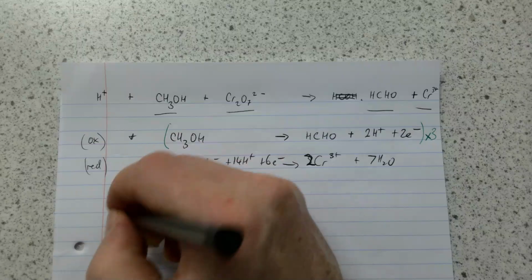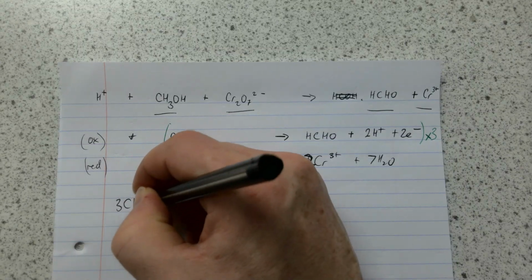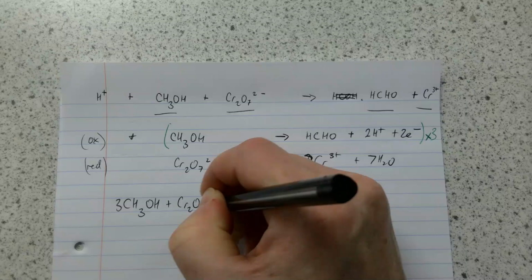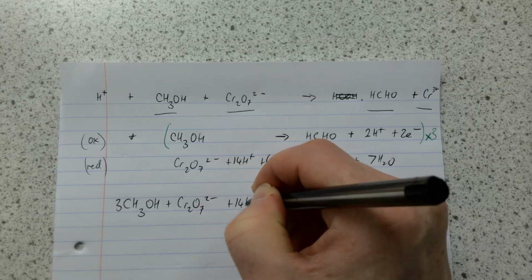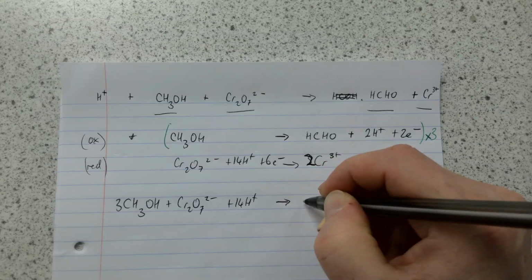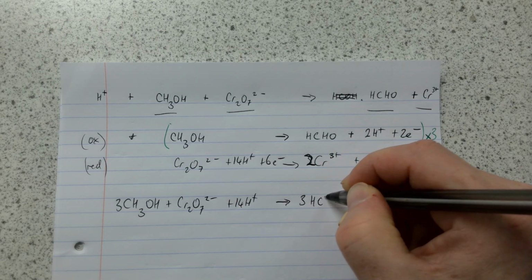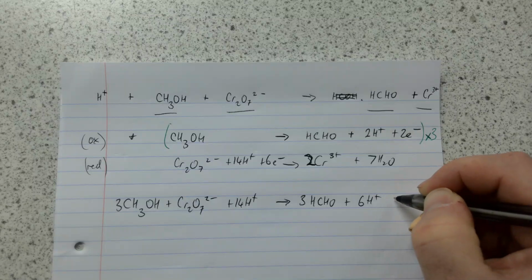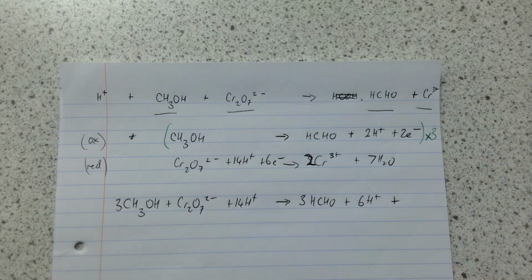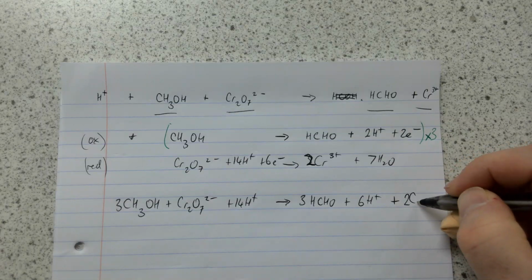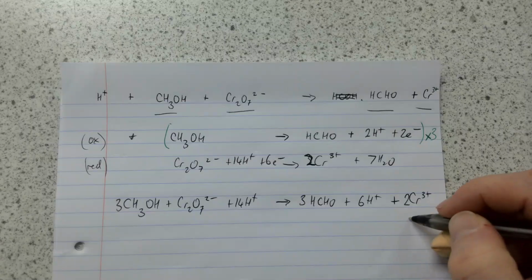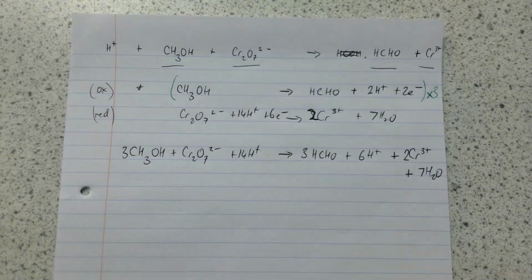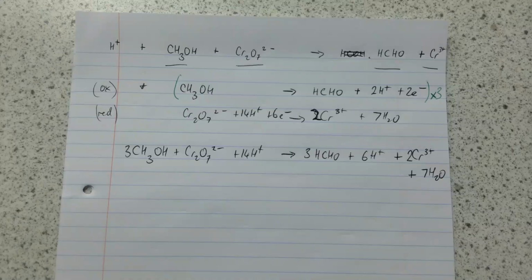So we've got 3 lots of methanol, 1 dichromate, 14 hydrogen ions, turns into 3 lots of methanal, 6 hydrogen ions. And notice I'm not bothering to write the electrons because we know they're going to cancel out. 2 Cr3 plus and 7 waters. That's not quite finished and wouldn't get all the marks because it's not yet been fully cancelled out.